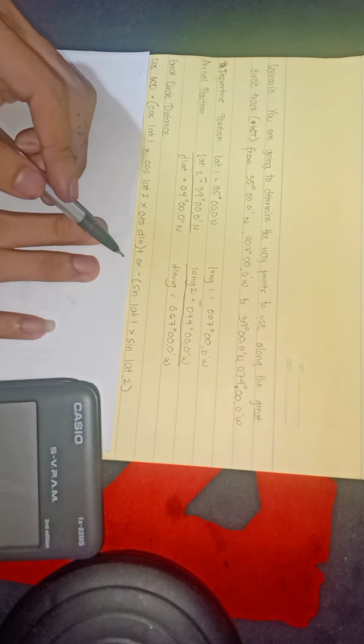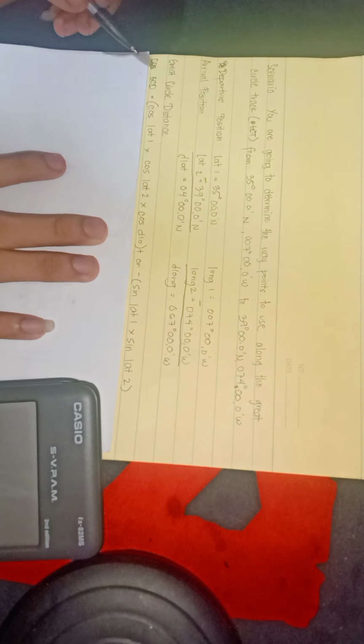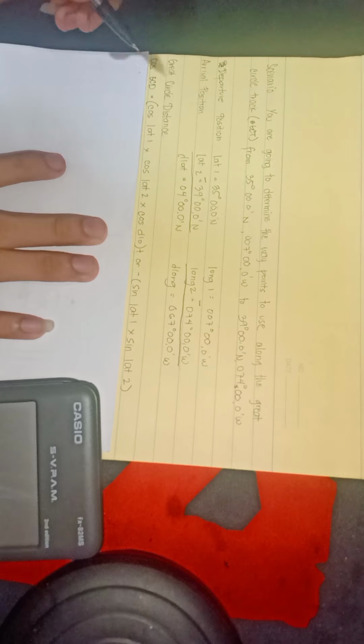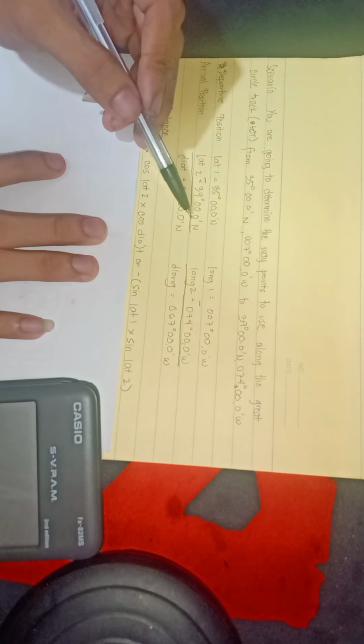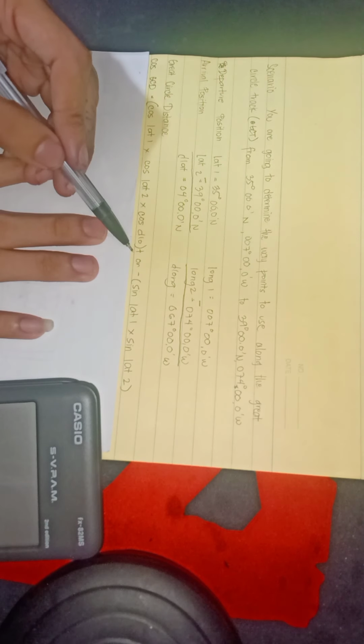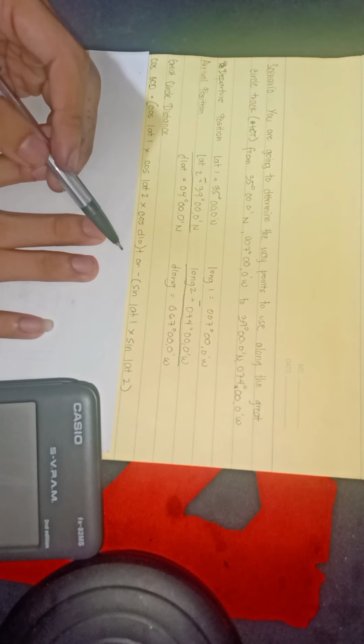In this situation, we are going to use a positive sign because we are not crossing the equator, because latitude 1 and latitude 2 are of the same name.